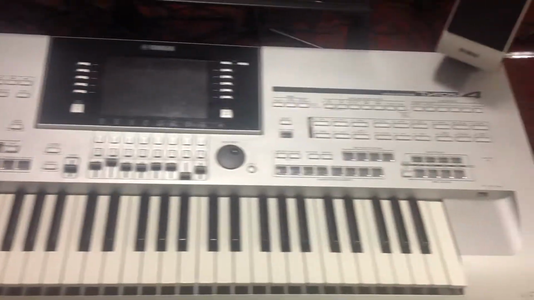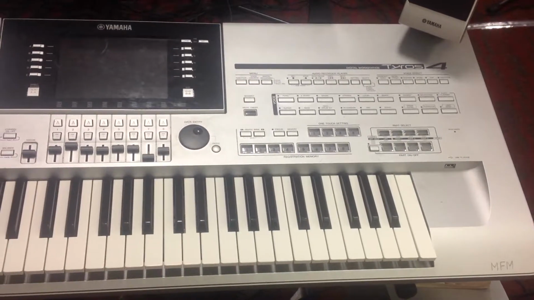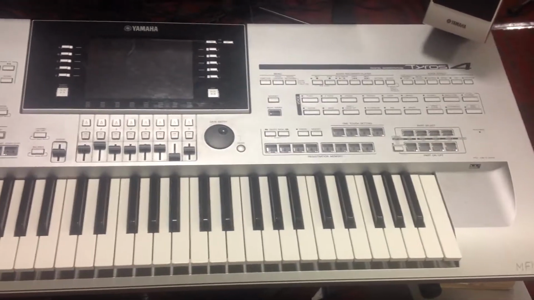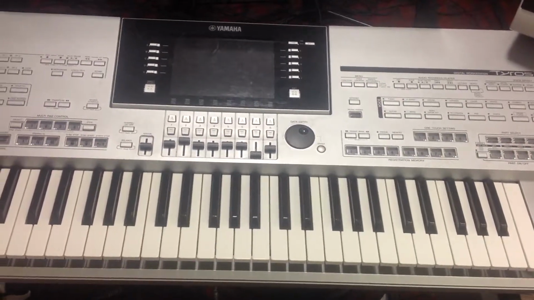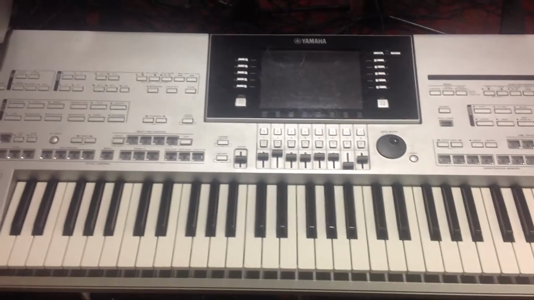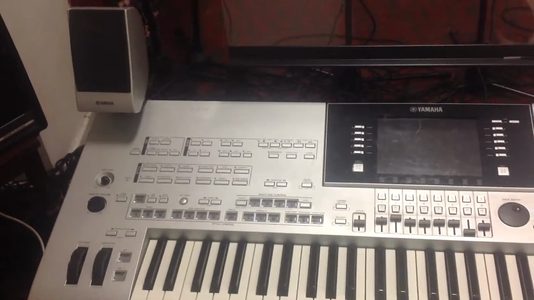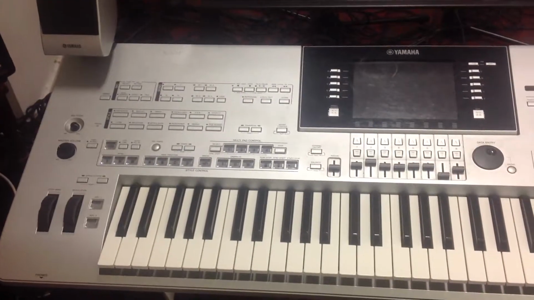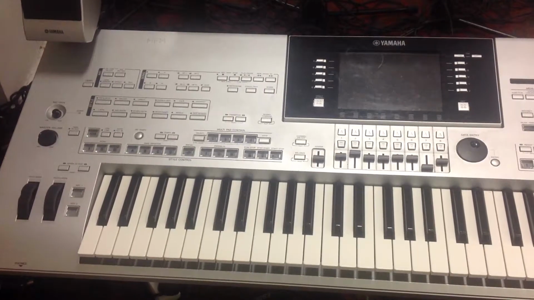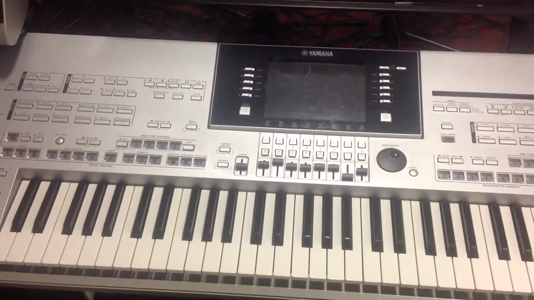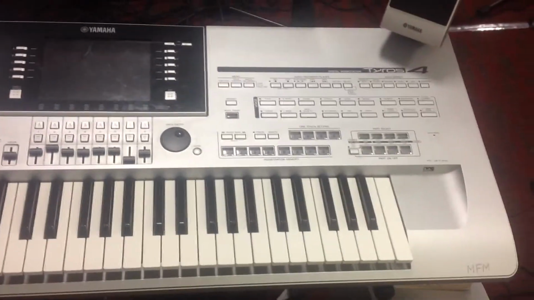So this is a Tyros 4. Most of the functions here could be found in many keyboards, but I would expect the functions we are going to look at today to apply to the Tyros 4 and other Tyros products, Tyros 1, 2, 3, 4 and 5. You could also use it on any other Yamaha product. They will be similar if not the same.